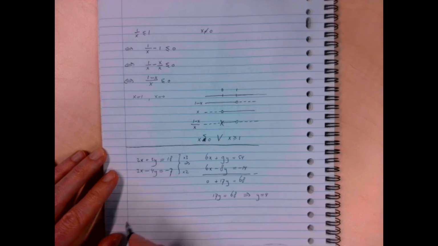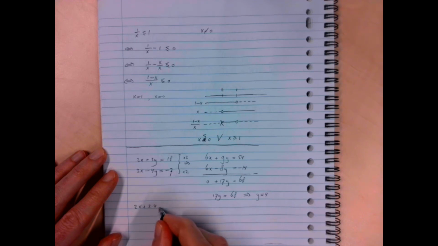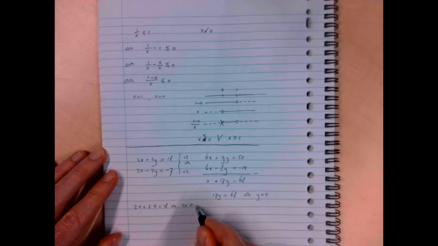So let's do that. 2 times x plus 3 times y. Well, y should be equal to 4. We know that. So 3 times 4 equals 12. Or in other words, 2 times x plus 12 equals 18. Or in other words, 2 times x equals 6. So x equals 3.